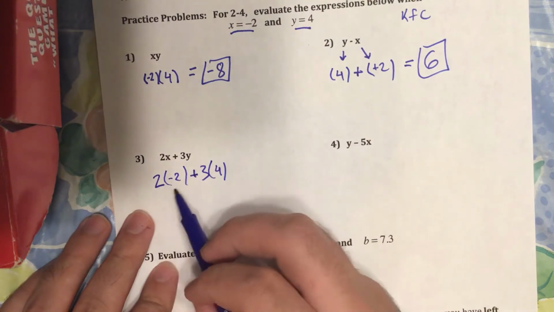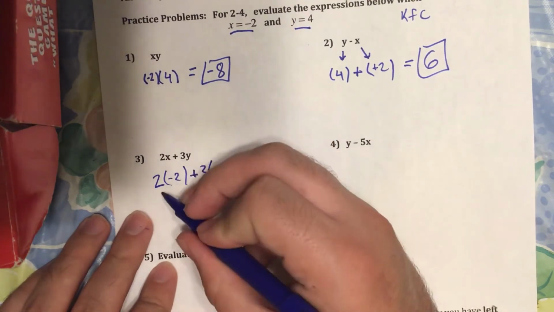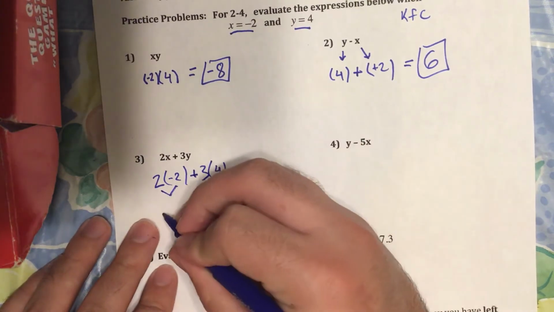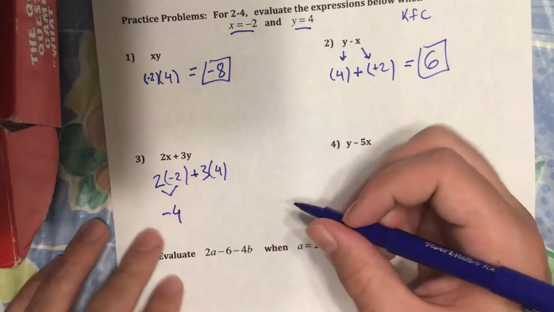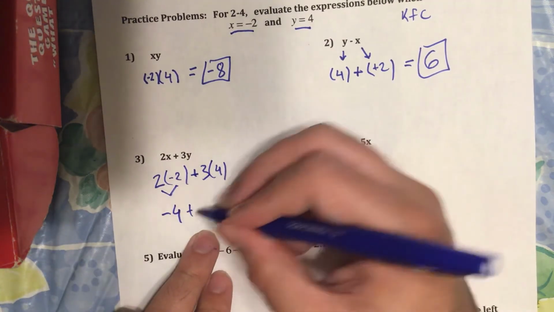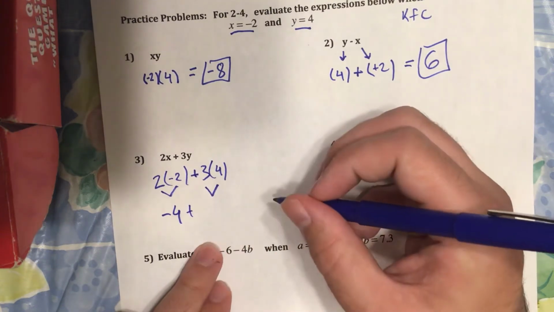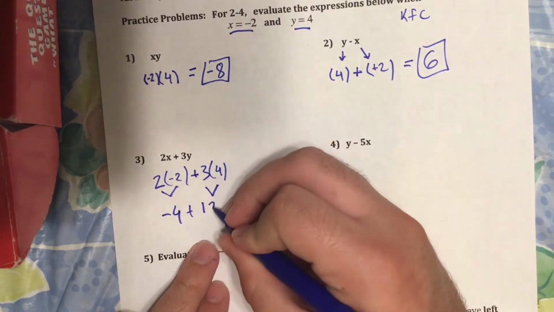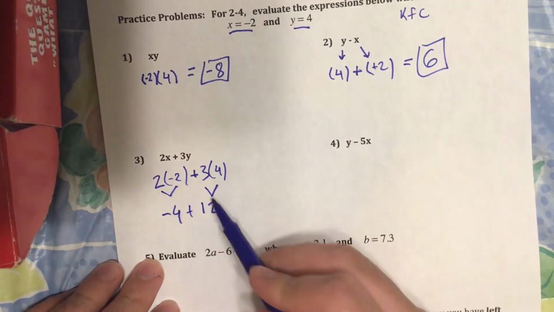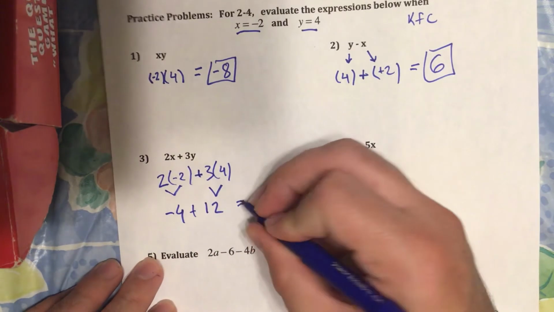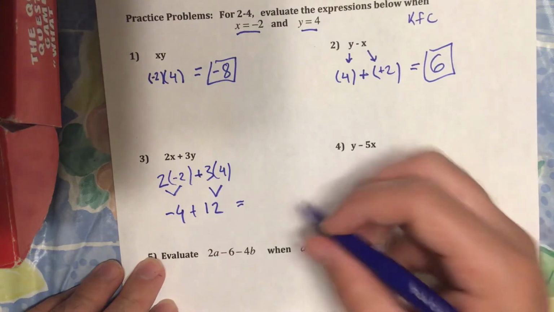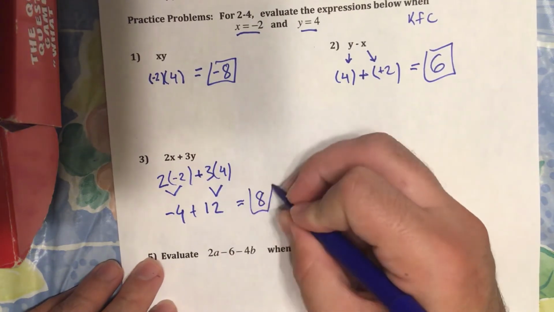And now evaluate, just like the first page. I see multiplication here, multiplication there. So 2 times -2 is -4. We have this plus sign here. We can also multiply these together to get 3 times 4, which is 12. Now we can do this last step of adding. -4 plus 12, I believe, is +8.